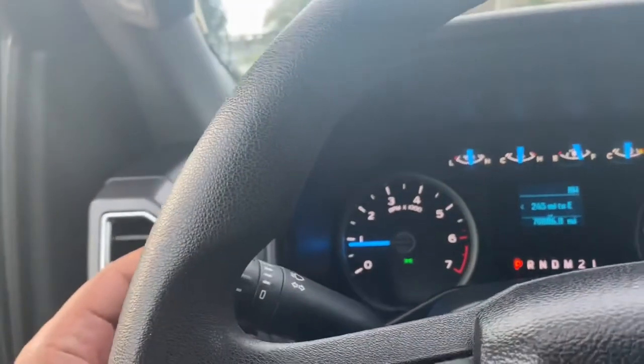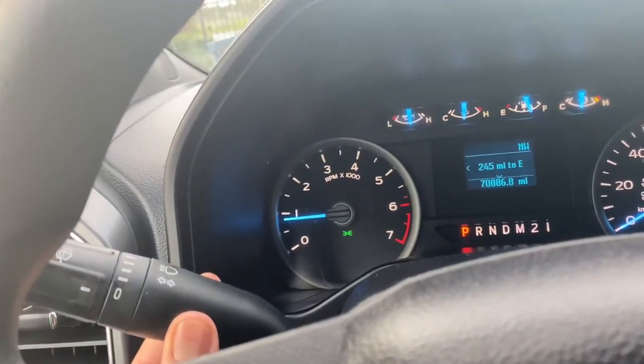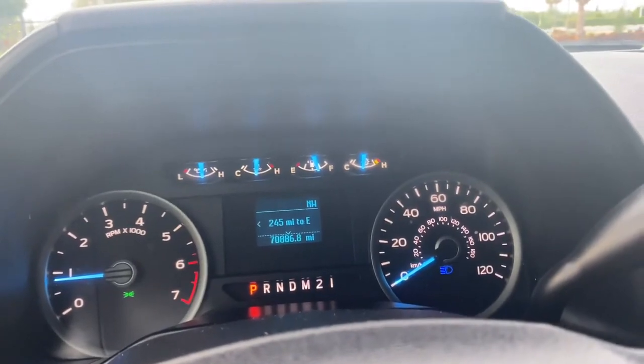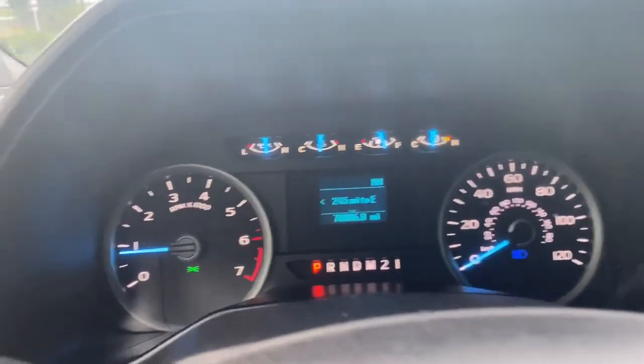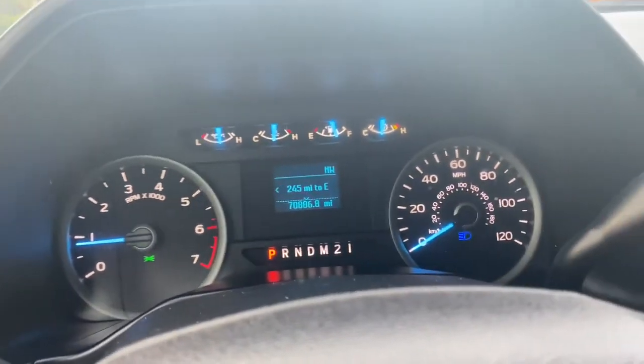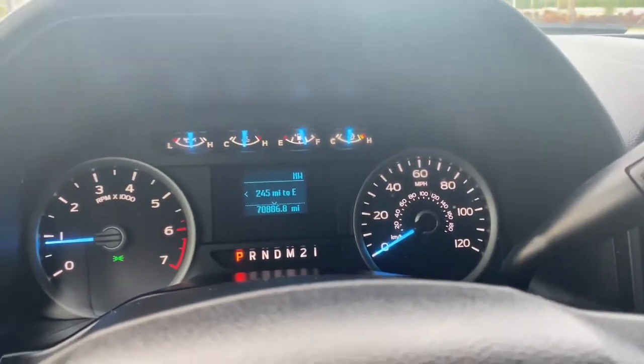Now, to operate your high beams, you'll use this knob right here, and all you're going to do is move it up forward, and you see it's on. That's your icon for your high beams, and it's actually labeled right there. Turn it off, you do it again, and it's off.